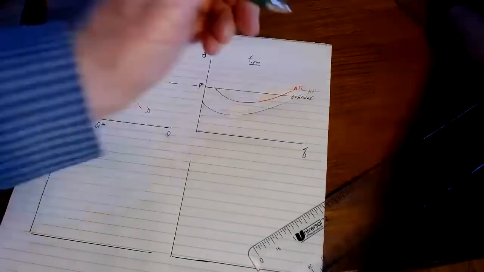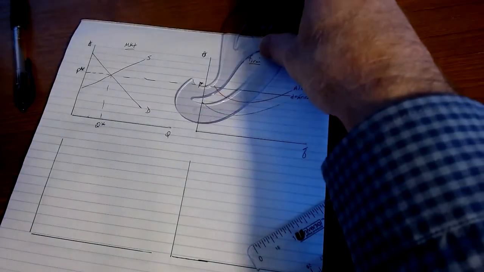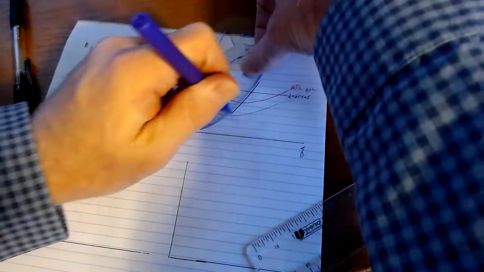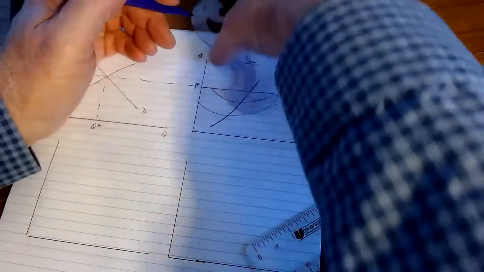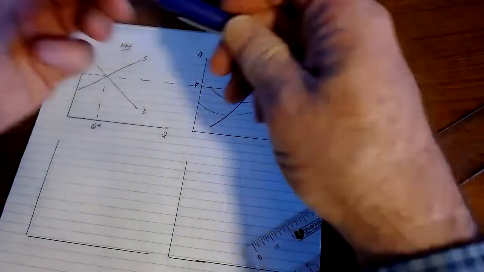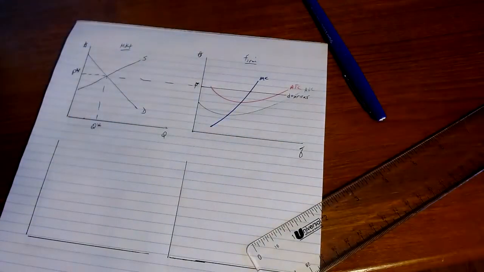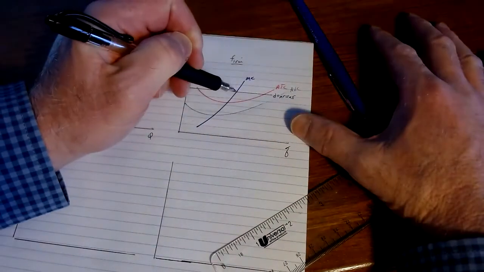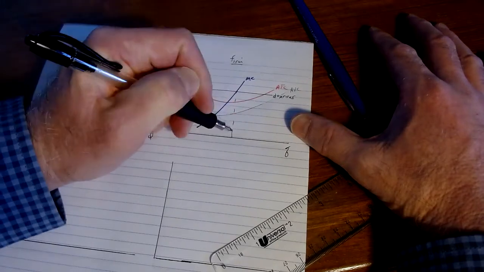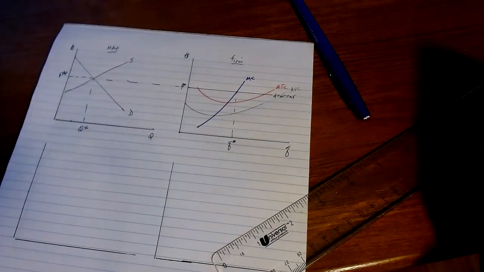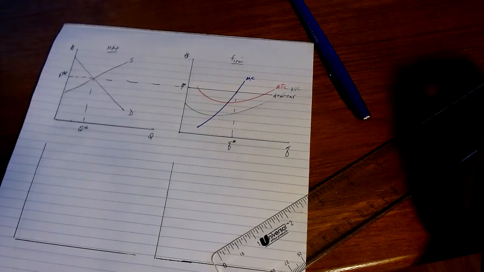Average variable cost. And there's our marginal cost. And so we ask, how much should this firm produce? Well, the answer is it should always produce where marginal cost equals marginal revenue. So it should produce this quantity. And this looks just like the picture we did in the last segment. Now we need to figure out where the firm stands.